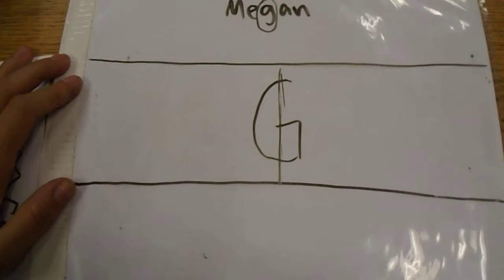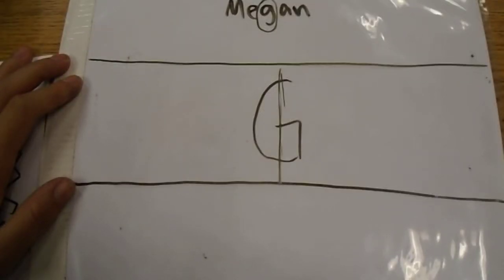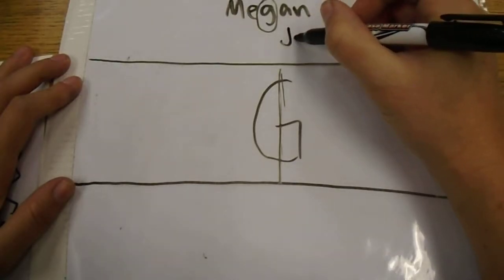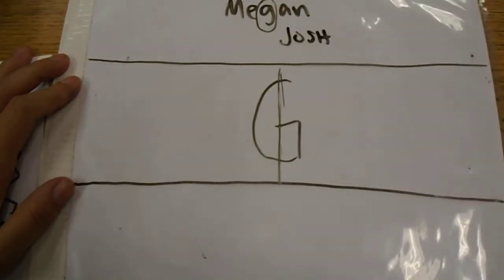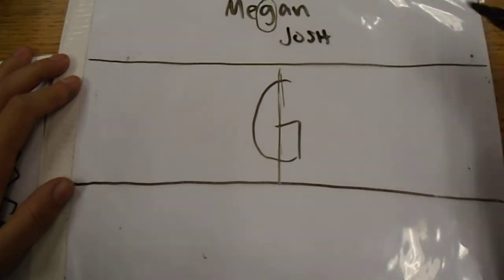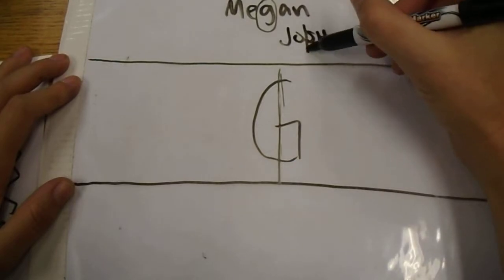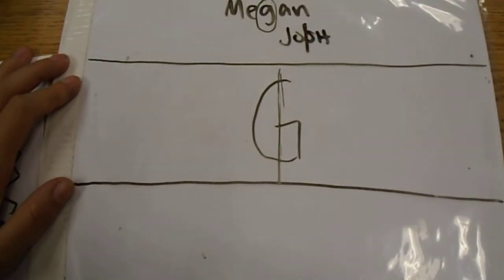If you're a 4-letter name or an even number name, for example, Josh has an even number. So I know that when I divide that in half, the O and the H are going to be right at the center. So I know which letter is my center.